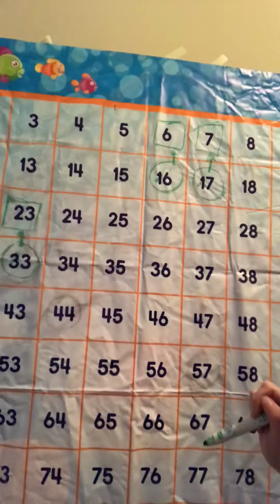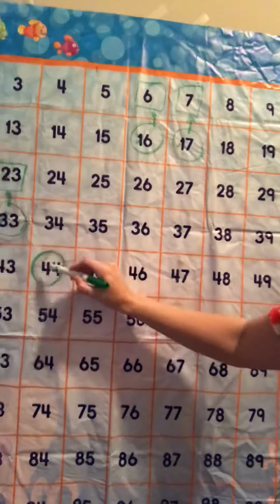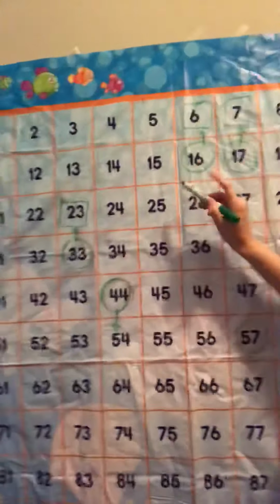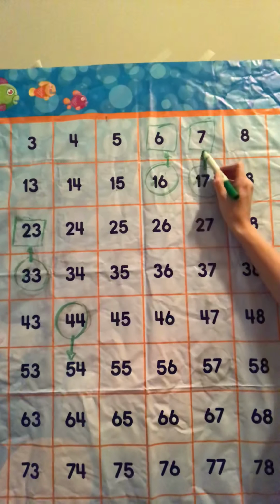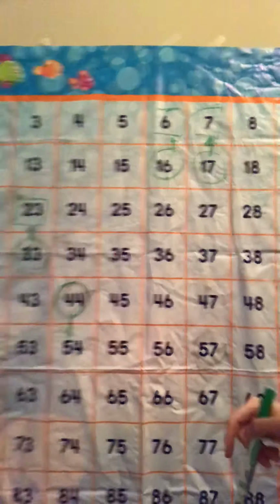Awesome job. So remember, when you are subtracting, your number is getting smaller. So you're not going to be like what you did before. When we added 10, we went just down a box to get to our big number. Now that we're subtracting, we're going backwards. We're going back up to get to that smaller number. We're taking away. Awesome job.